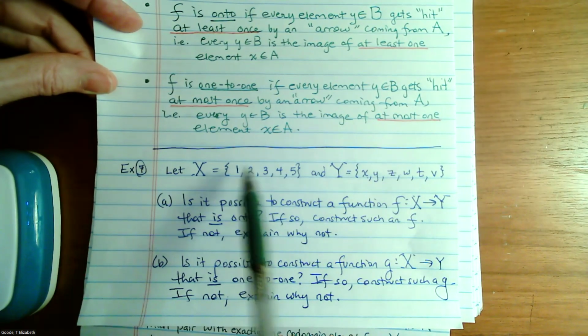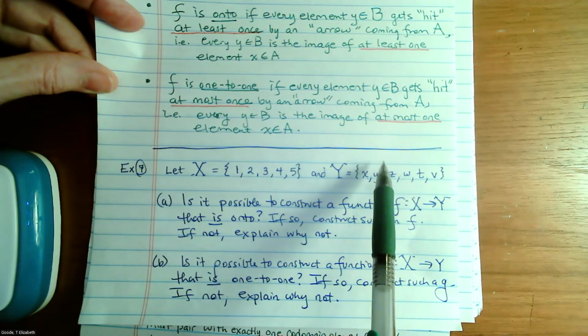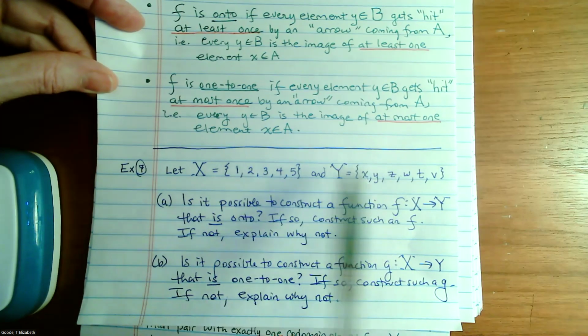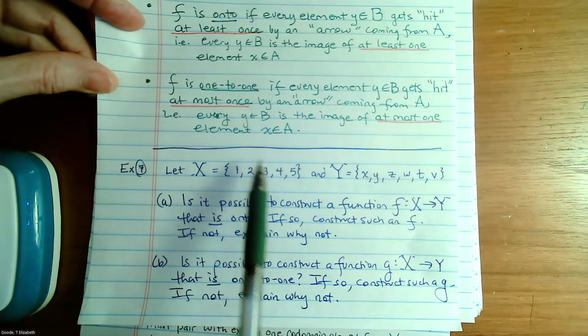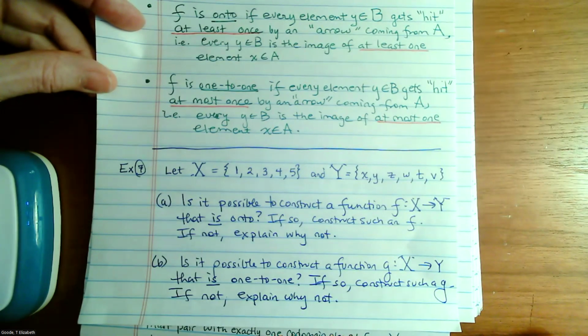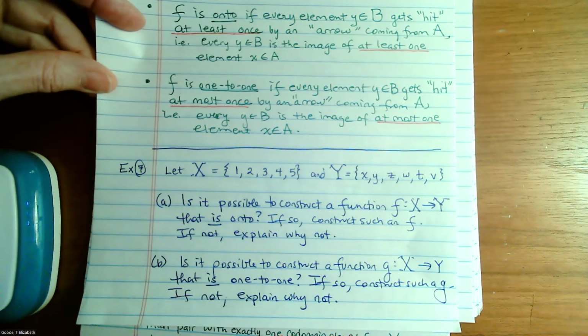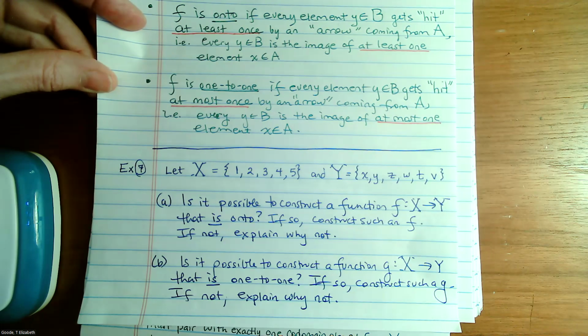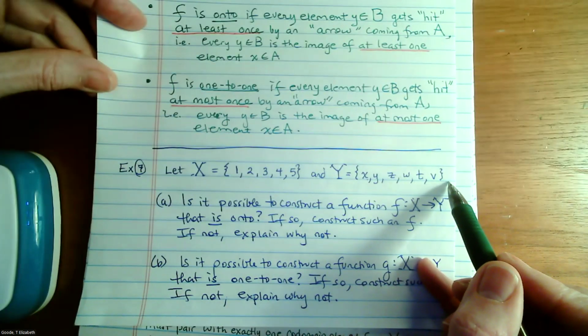What about going the other way? Is it possible to build a function from Y to X that is one-to-one? Yeah. What'd you say? Okay, tell me how to build a one-to-one function from Y to X. Couldn't you take 5 elements from Y and put them with 5 elements from X? You can't leave any element from Y behind. That's part of the definition of function.